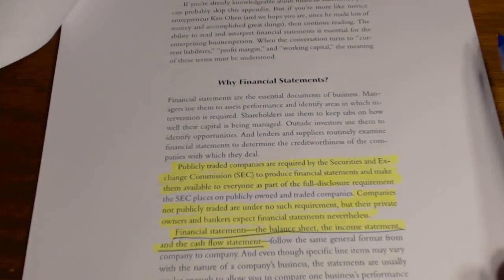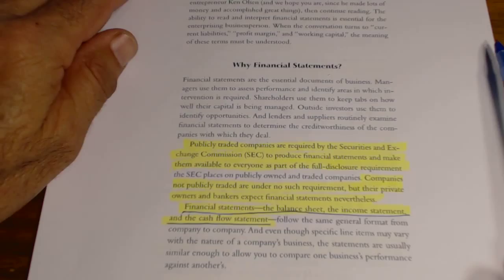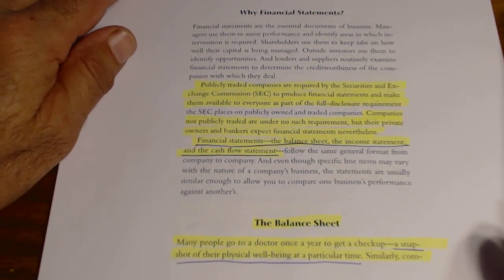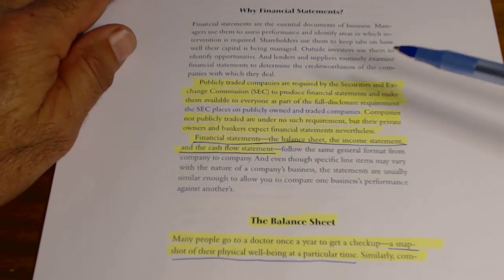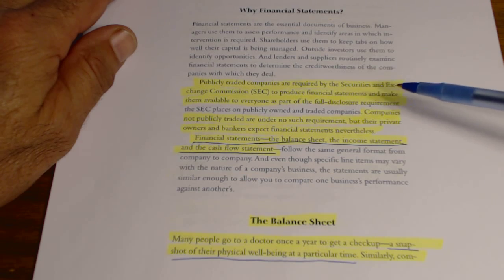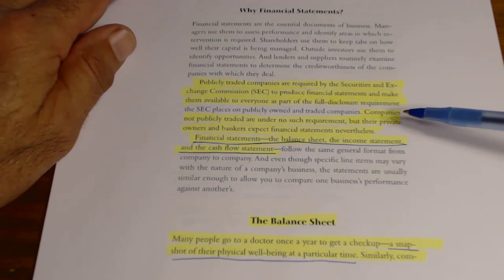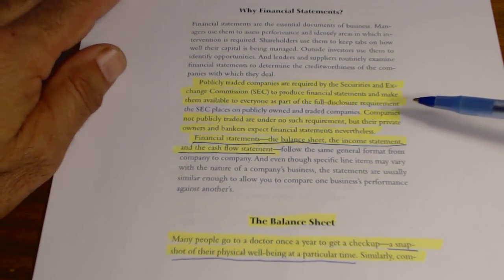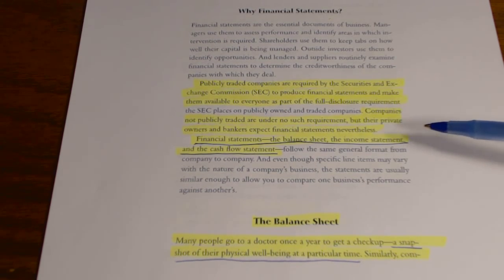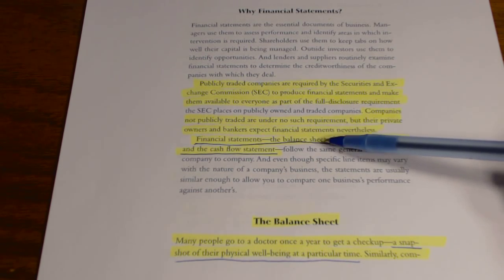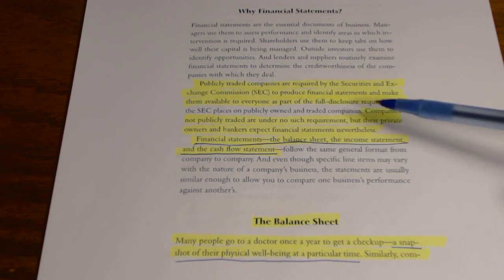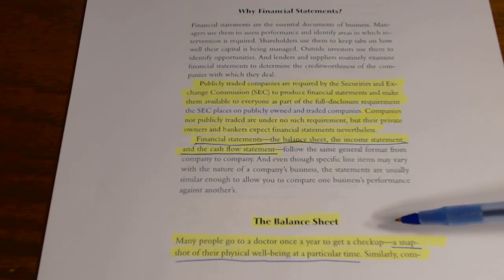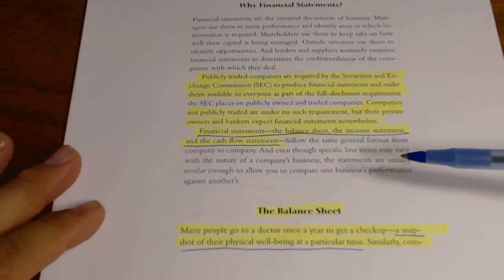Okay, we'll go to the next page. Why financial statements? Basically, a publicly traded company needs to have financial statements to disclose the required information so that investors can take a look at it. Again, there's three of them: the balance sheet, income statement, and cash flow statement. We'll look first at the balance sheet.